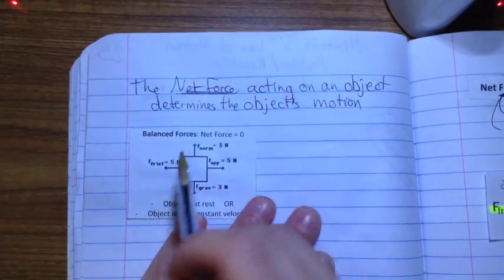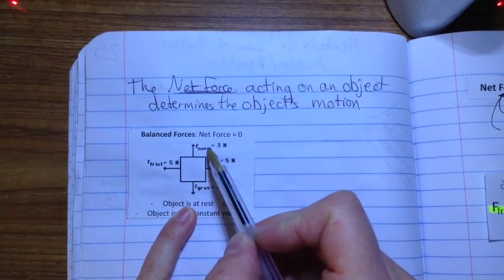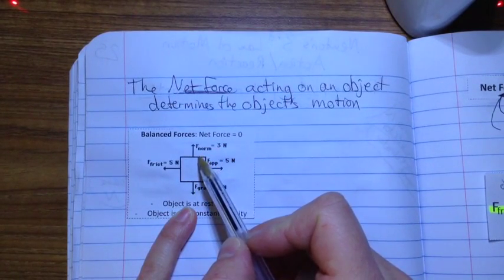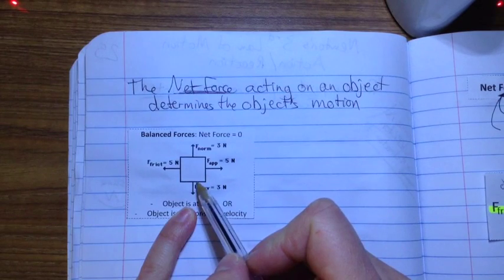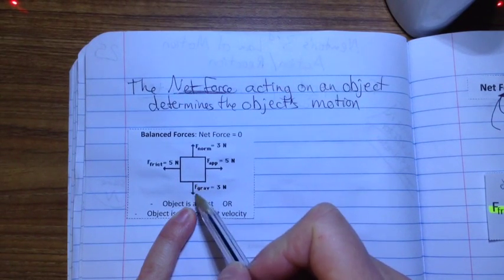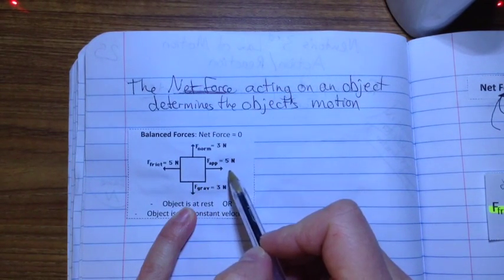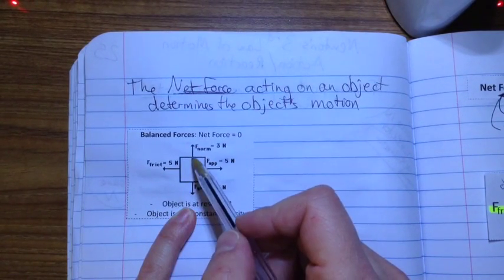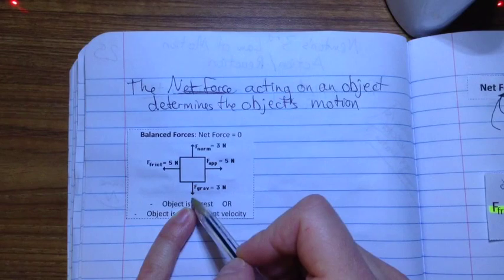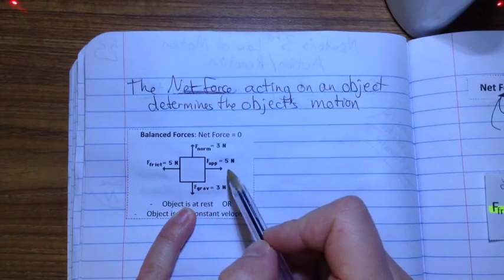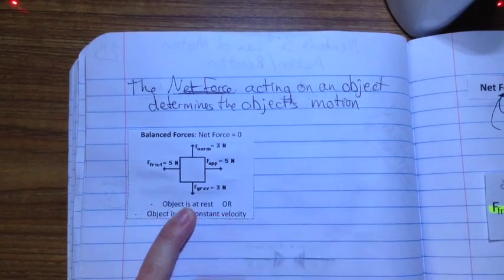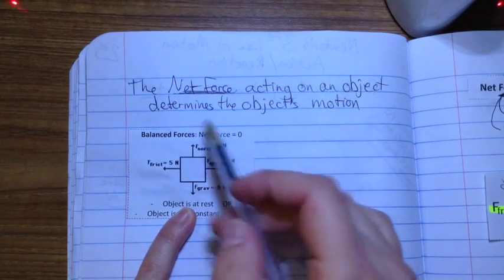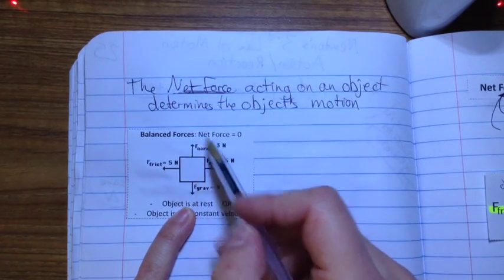When all the forces are balanced, that means I've got, for example here, 3 newtons of normal force and 3 newtons of gravitational force or weight. I've got 5 newtons of applied force to the right and 5 newtons of friction to the left. For every force going up, I've got one balancing it going down. And for every force to one side, I've got a force to the other side. All of those forces balance out.